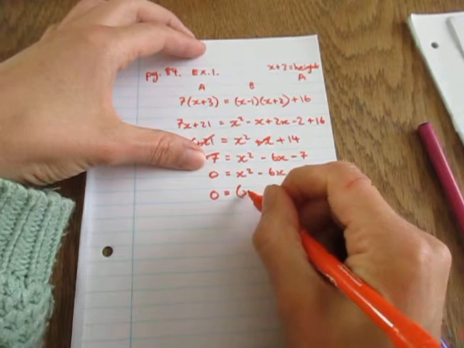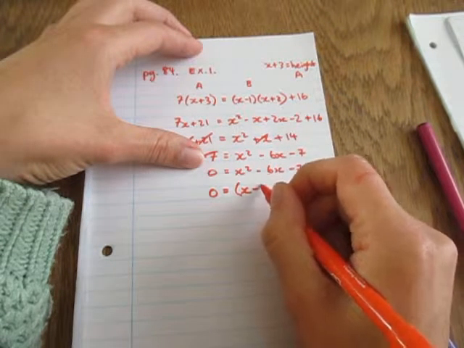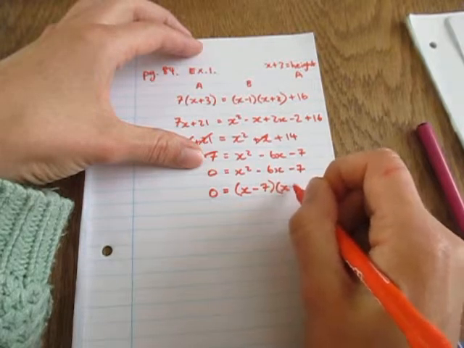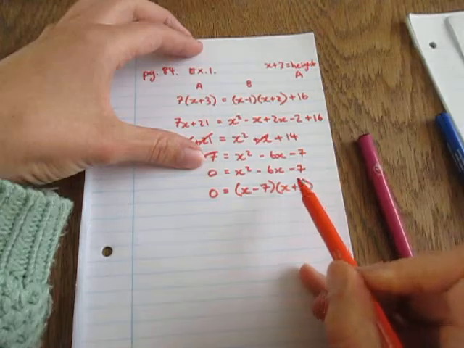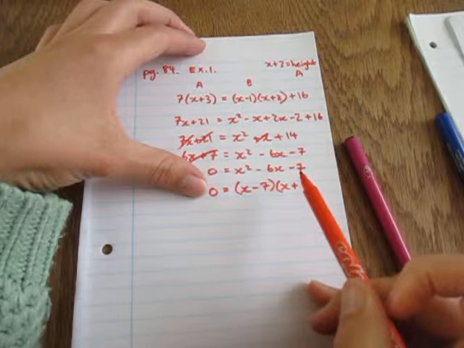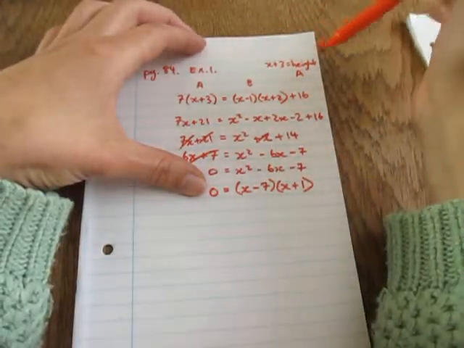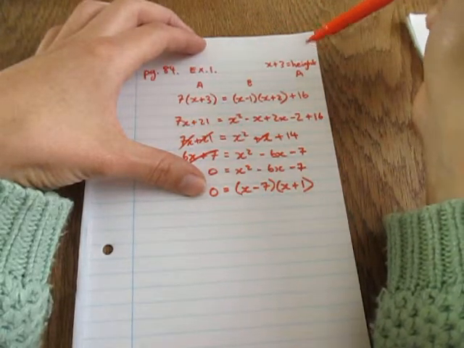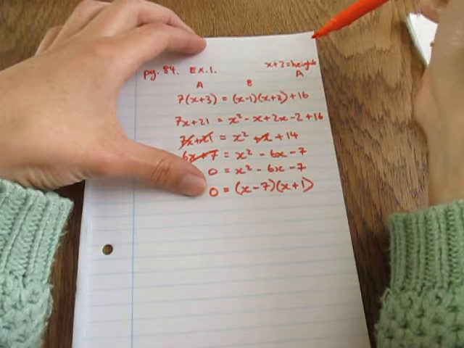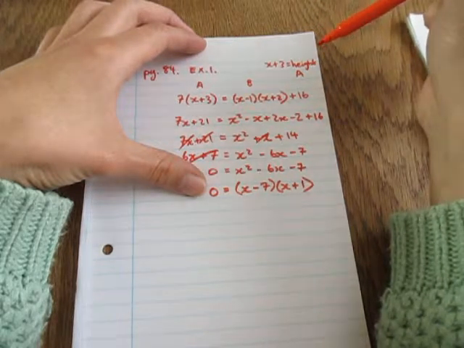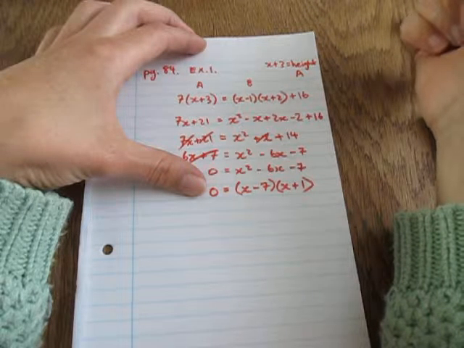So if we say x minus 7, x plus 1, then it expands to this equation. And we're going to remember the whole time that we're working with distances. And distances or lengths, measurements, cannot be negative. A measurement cannot be negative.